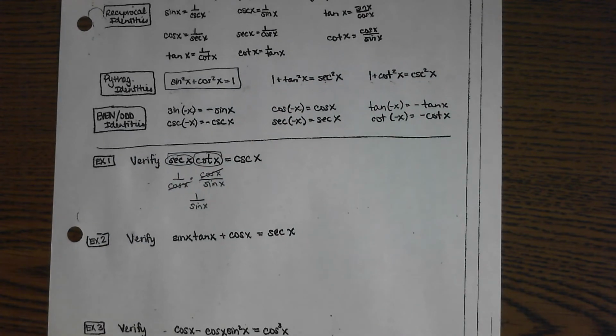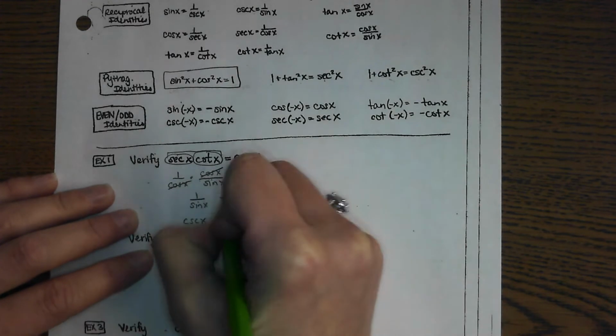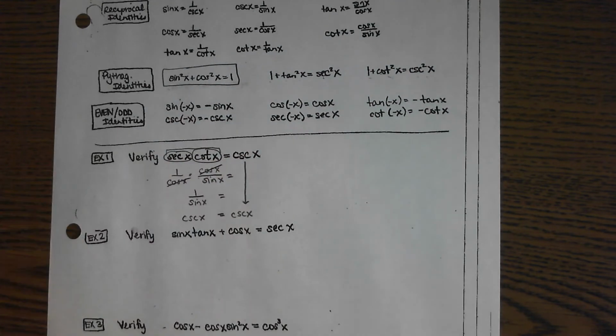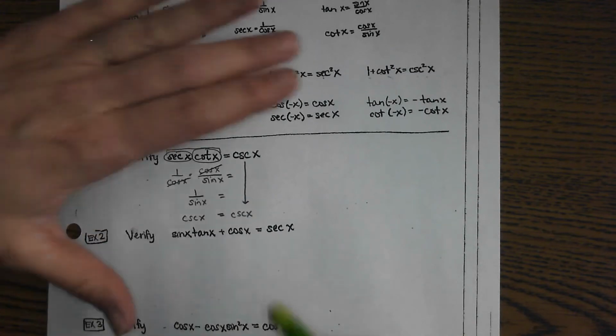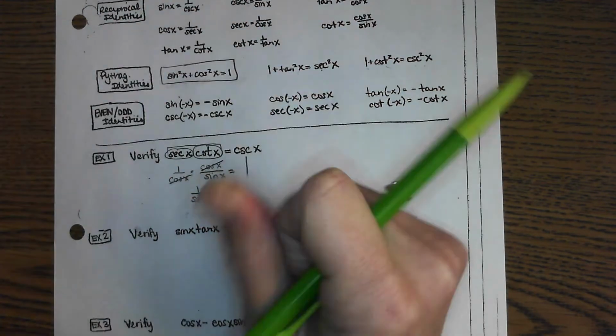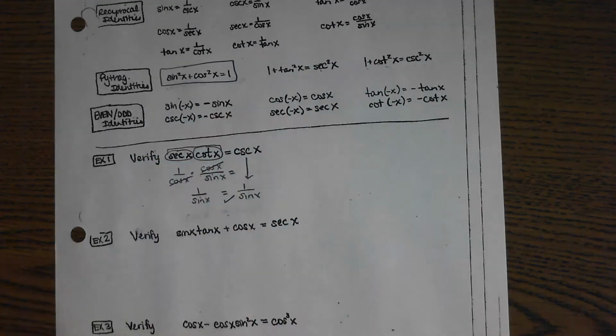Now, I could call that simplified and just go to the other side, or I could keep going with that. 1 over sine x is the same as cosecant x, right? So I could just say cosecant x equals, and then in that case, I didn't really have to touch the right-hand side. So that's one way that that could be presented. If you didn't make that a cosecant x and you stopped at 1 over sine x, cosecant x is the same as 1 over sine x, and it could be left like that.